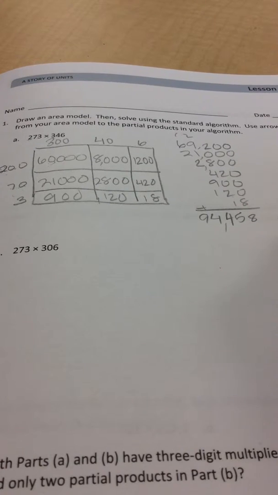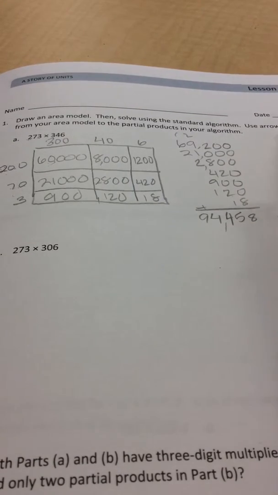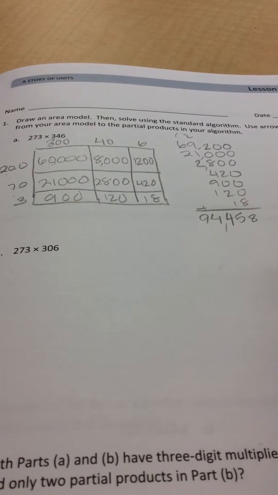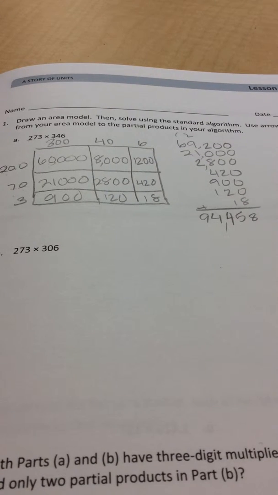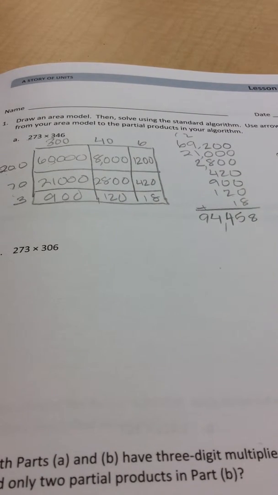Now we're going to be multiplying by 300, not just 3, so we need to do 2 zeros here to show that this is a 300 and not a 3. So 3 times 3 is 9, 3 times 7 is 21, 3 times 2 is 6, plus 2 is 8. Then we add them up, and look at that, they match up.